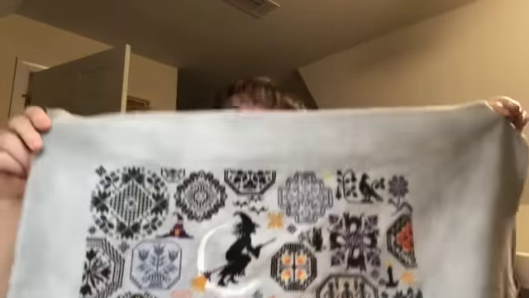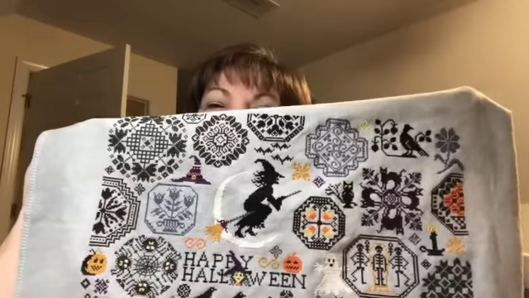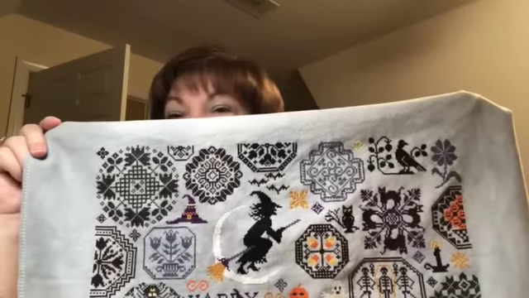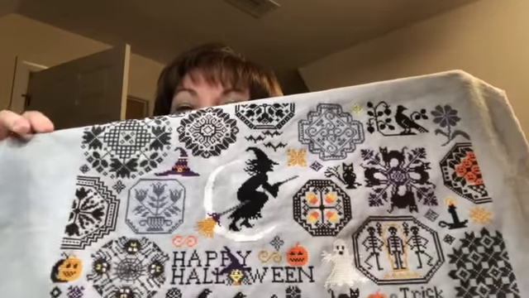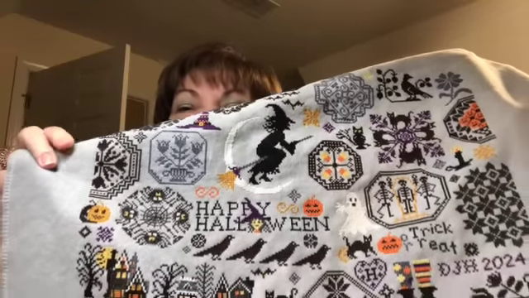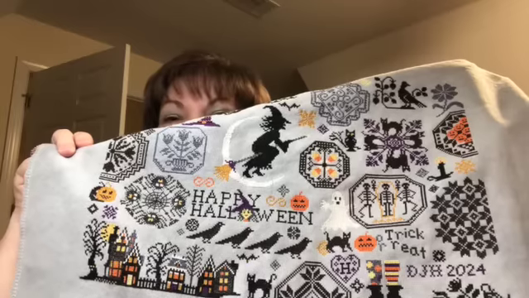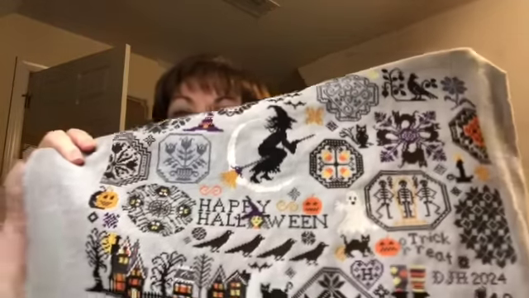So let me tell you about it because it is a little different. It's not exactly as the pattern. It is from the top down almost all the way across until you get to the bottom row. And the bottom row to me was crowded. It was packed with motifs and stitching and whatnot.